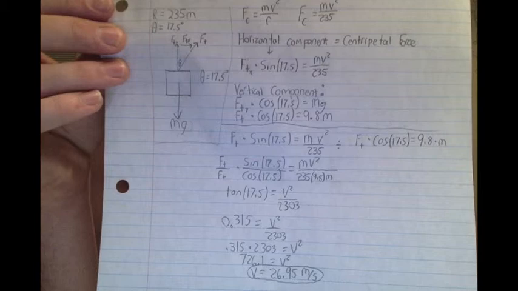And after canceling out, we find that Ft over Ft equals 1, sine over cos equals tan, and we can cancel out the two masses in the fraction to give us tangent of 17.5 equals v squared over 235 times 9.8, which is 2,303.